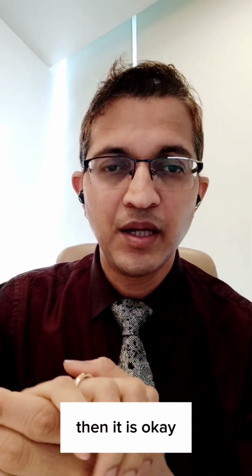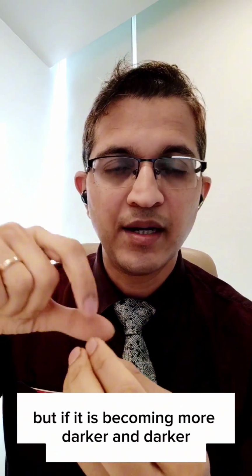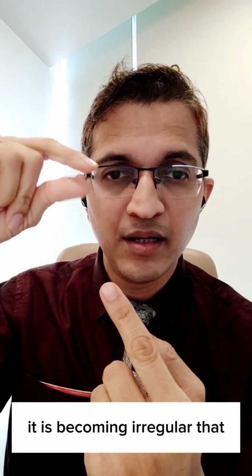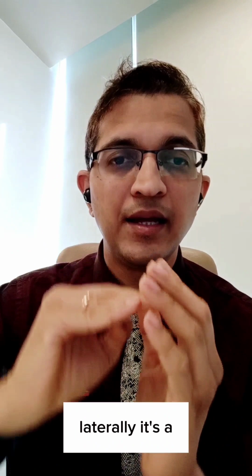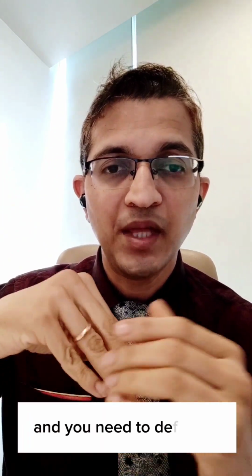But if it is becoming darker and darker, it is becoming irregular, like a vertical line that is becoming irregular and spreading laterally, it could be melanoma, and you need to definitely evaluate such a condition by showing it to a doctor as early as possible.